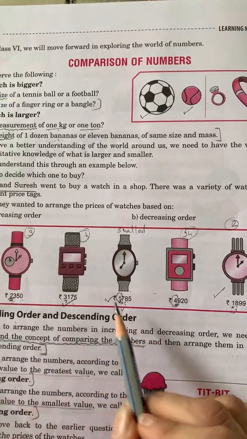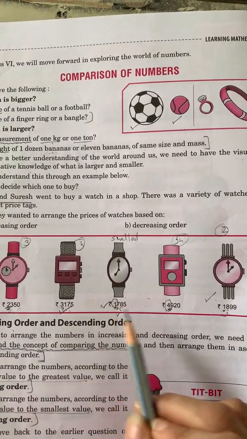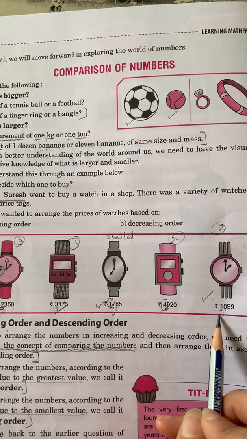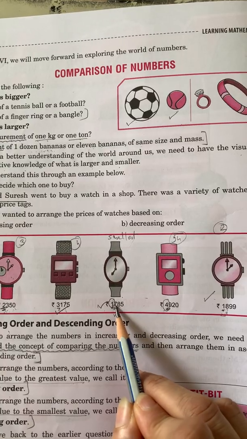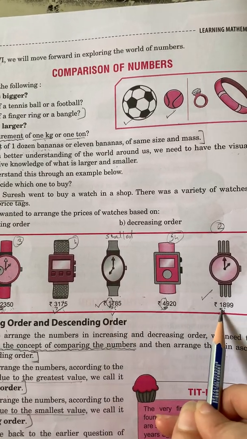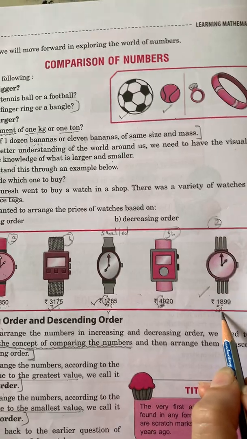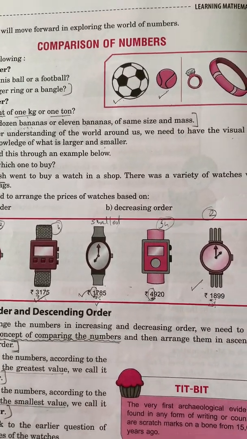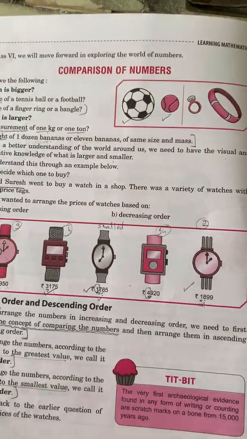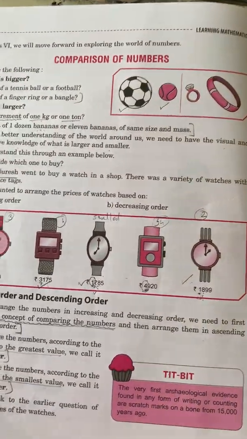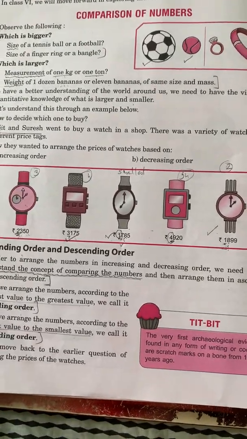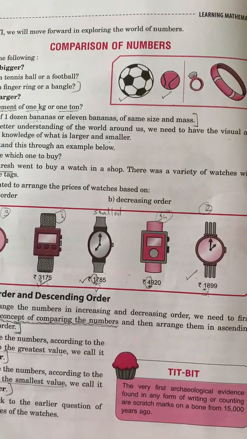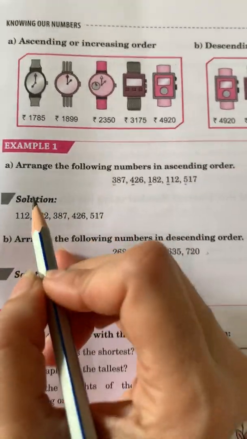Among these two, the first digits are the same, 1 and 1. So we go to the next digit. This is 7 and this is 8. So this is the next highest number. This way we will arrange in ascending or descending order. Ascending is increasing order and descending is decreasing order. We'll solve a few examples where you will get a clear understanding of ascending and descending.